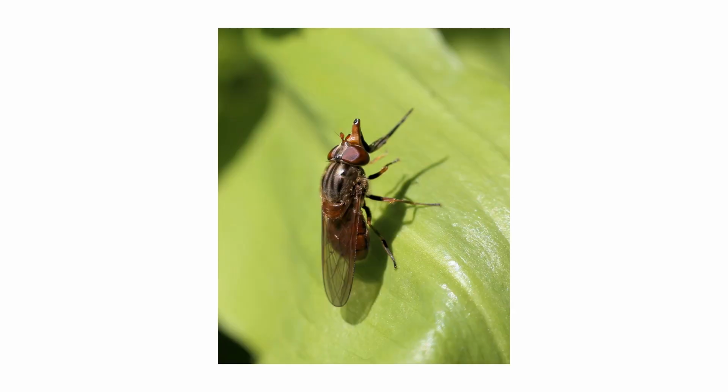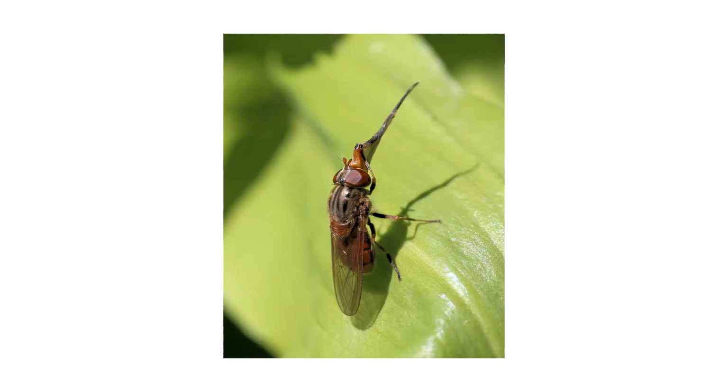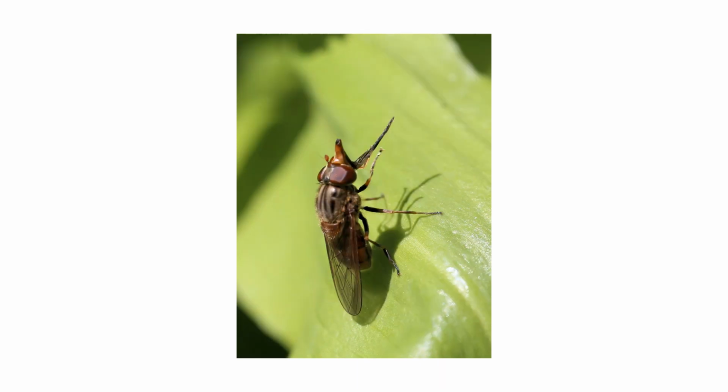So here it is extended somewhat, but not yet at absolute maximum extent. And now it's using its front legs to clean the proboscis. Now you can see the full extent of the proboscis, and it's prodigiously long, dare I say. And now it's starting to retract the proboscis.